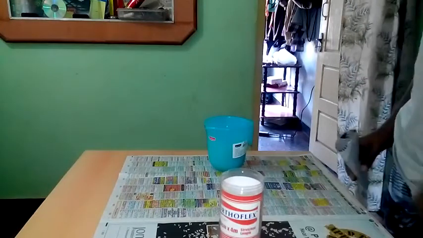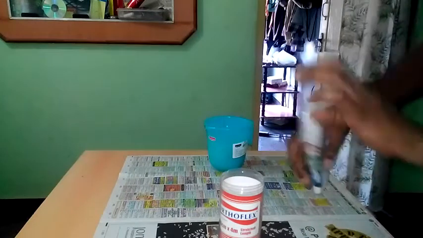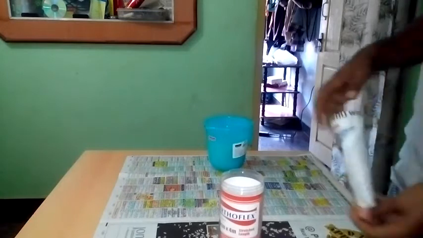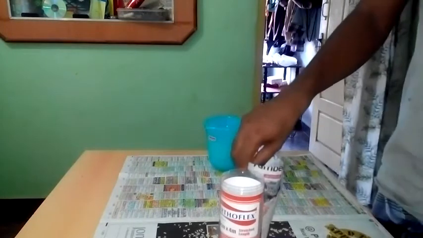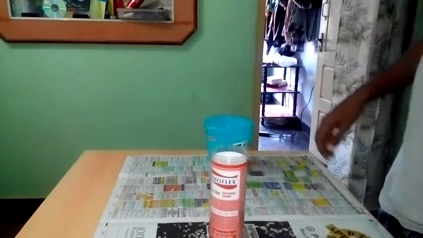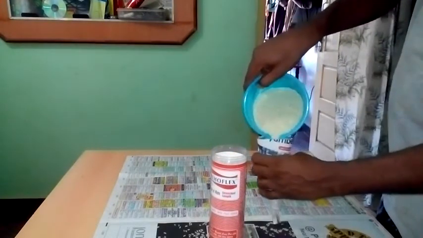So in that Pythagoras we have a condition, right? We have the same height and same radius. So I'll repeat the Pythagoras theorem once more. Volume of a cone is 1 by third of volume of a cube having the same height and radius. To check that, we have rice here. I'll fill the rice 1 by 1.